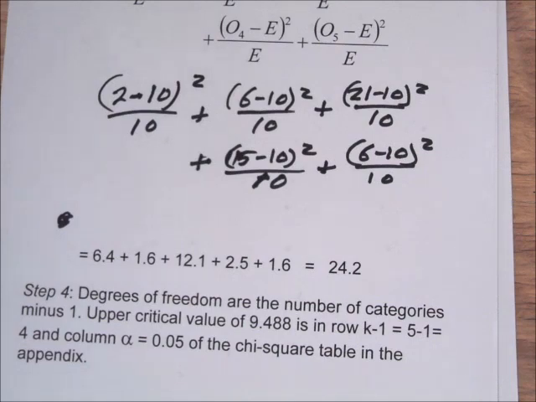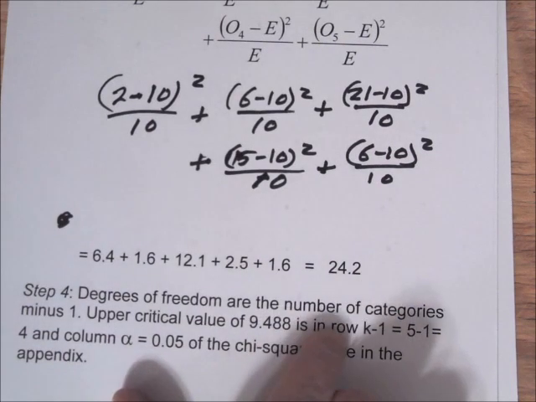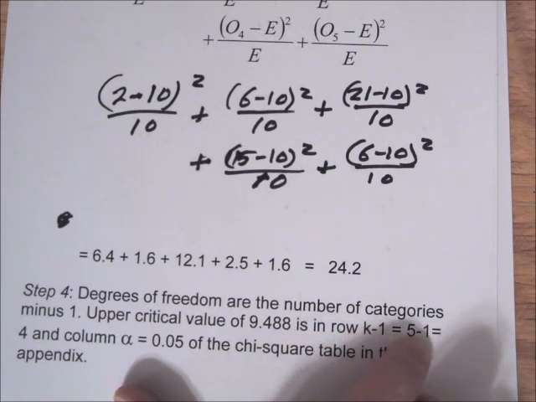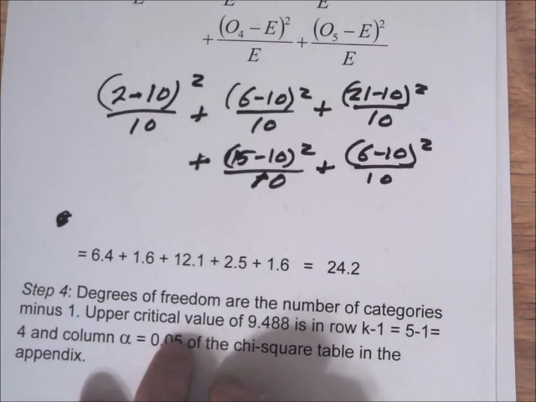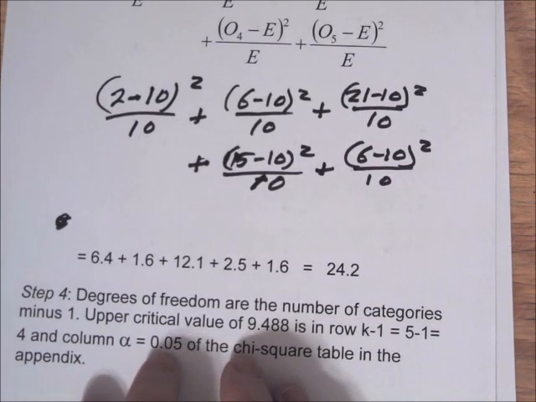So we want to look in row k minus 1. K is the number of categories, 5 categories. 5 minus 1 is 4. And our alpha is our level of doubt, which is 0.05.